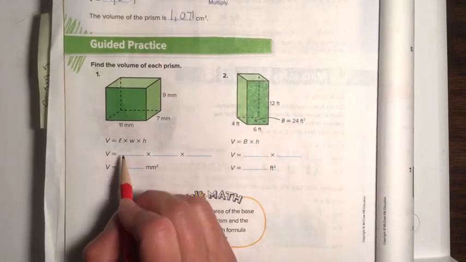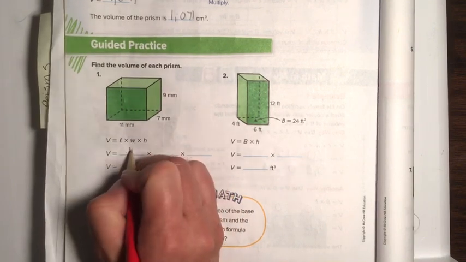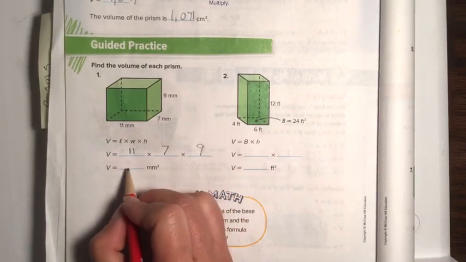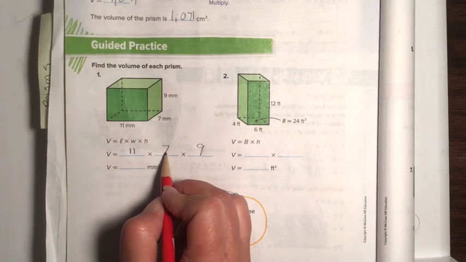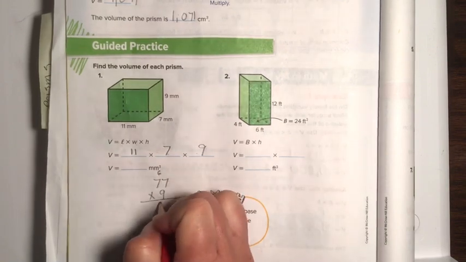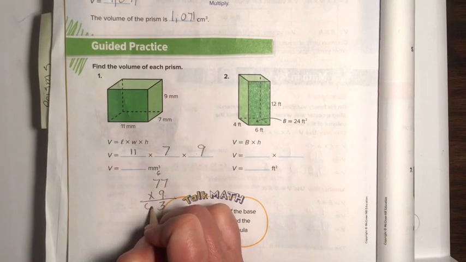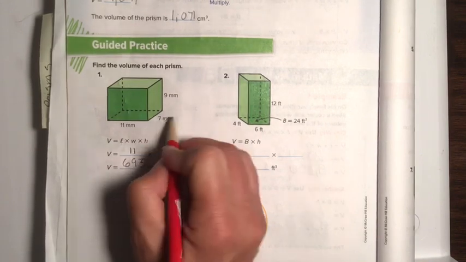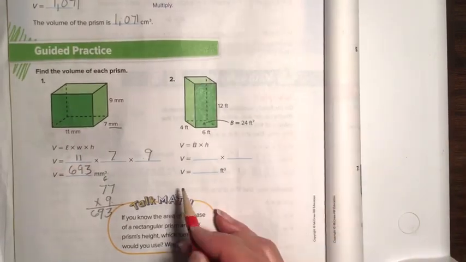Okay, guided practice. Find the volume of the prism. Again, length times width times height. So the length is 11, the width is 7, and the height is 9. I can do this really easy in my head. I know that 11 times 7 is 77. So we have 77 times 9. 63 plus 6, 7, 8, 9 would be 69. So 693 millimeters cubed.